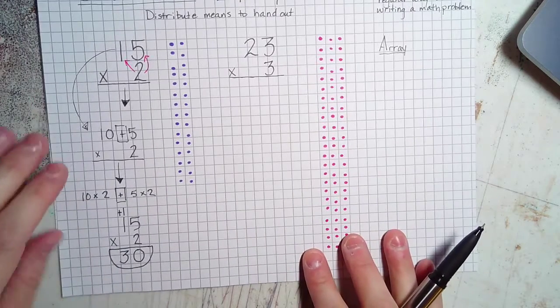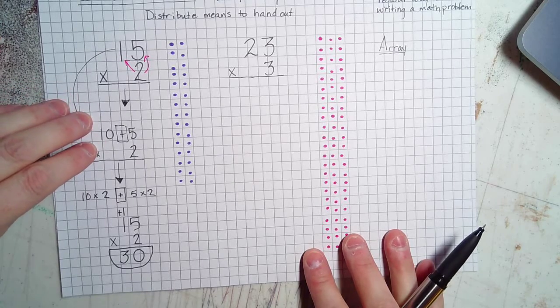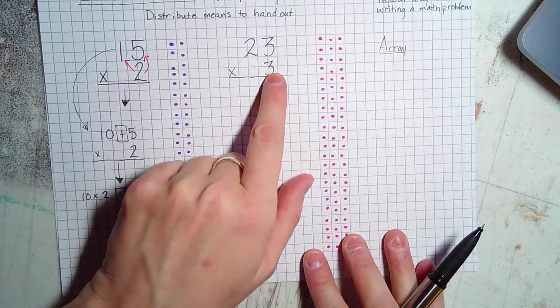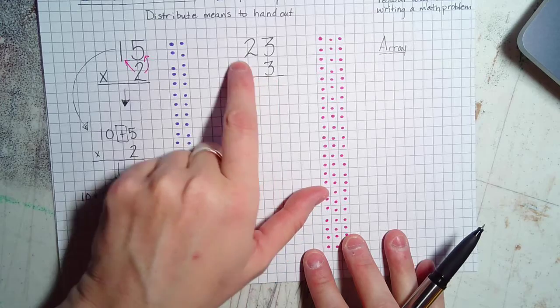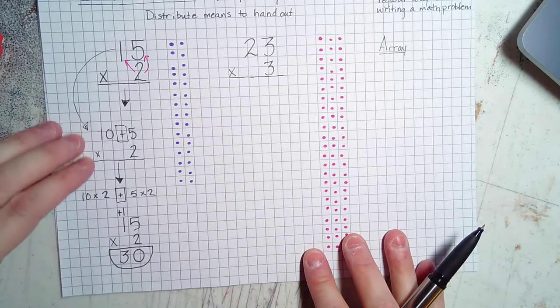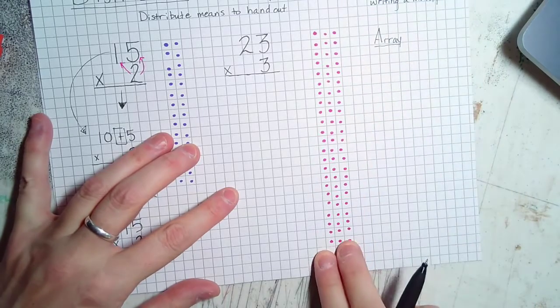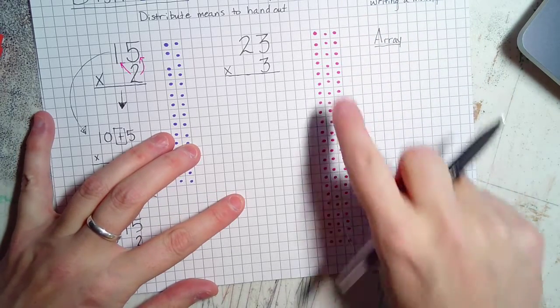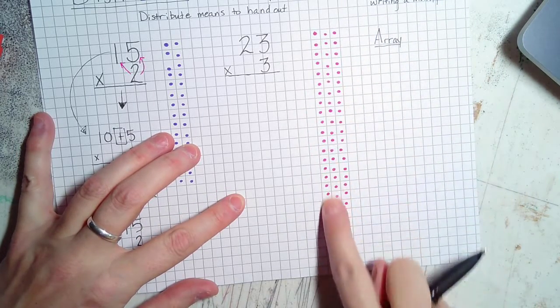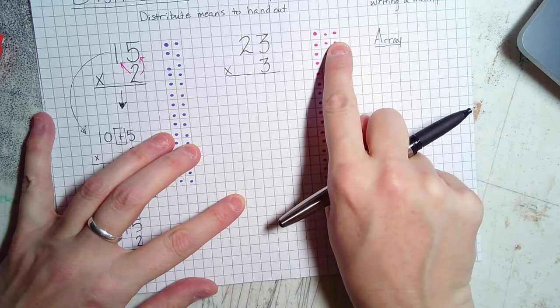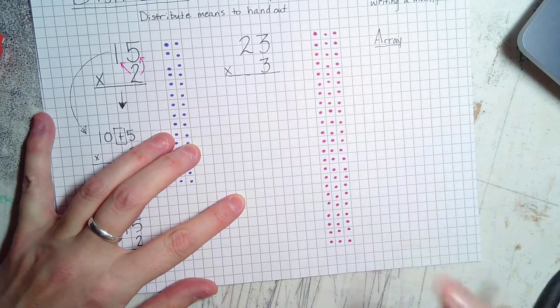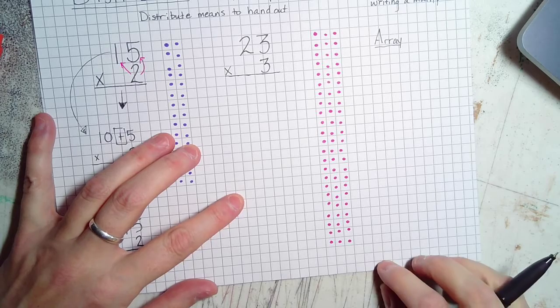And we're going to remember that the distributive property is the same as saying 3 times 3, 3 times 20. But we're not going to break it down like this. So you've seen that I've drawn my array, okay? I either did 23 rows of 3 or I did 3 columns of 23. It's the same kind of grouping.